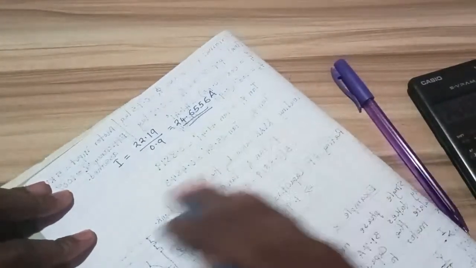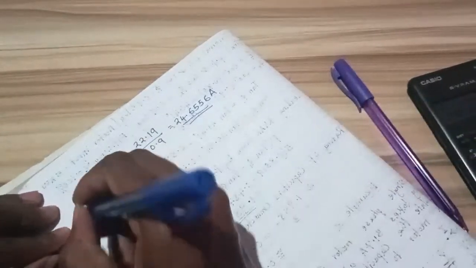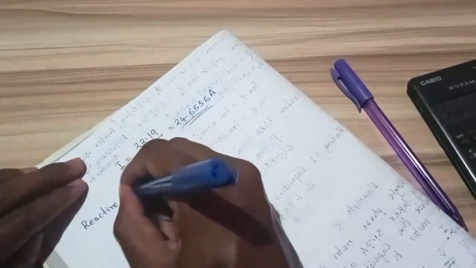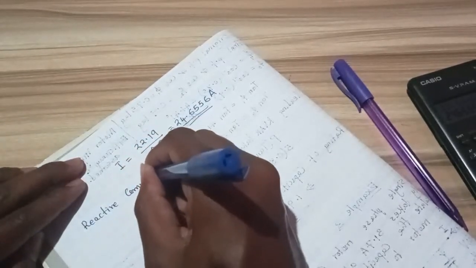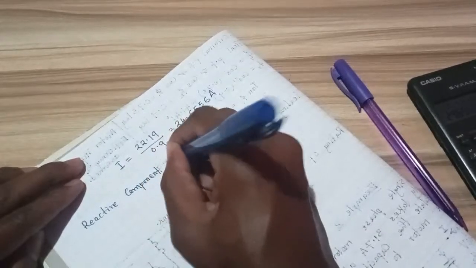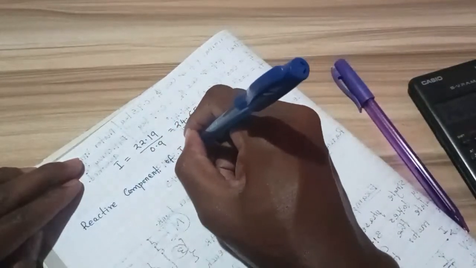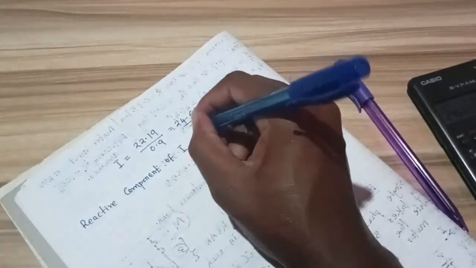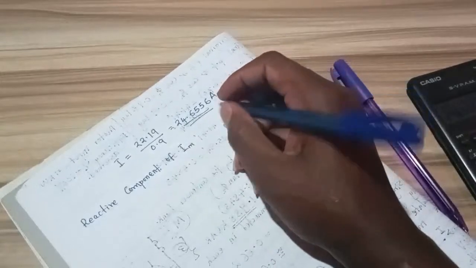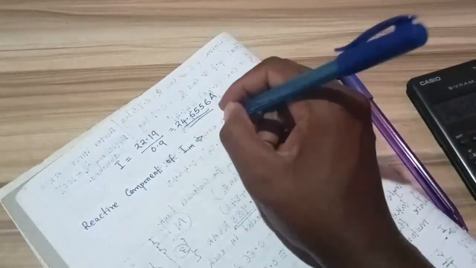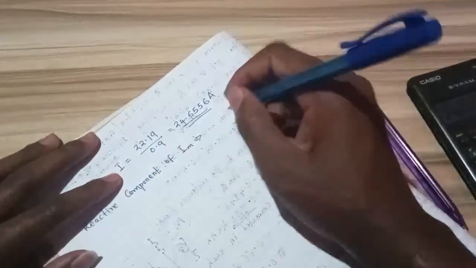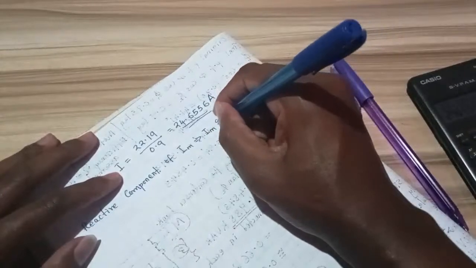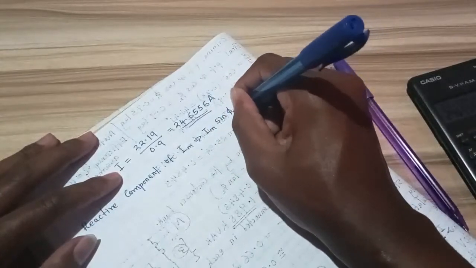Then from there we get the reactive component of Im, that is the motor current after you've connected your capacitor. This is simply equal to the current Im multiplied by sine of phi m.